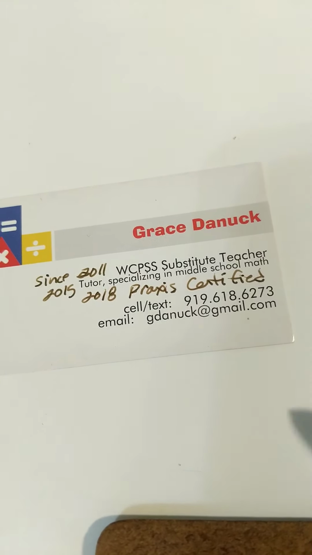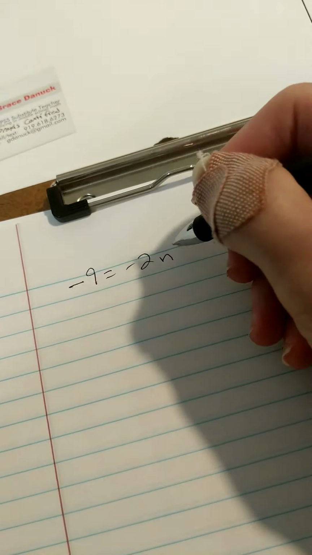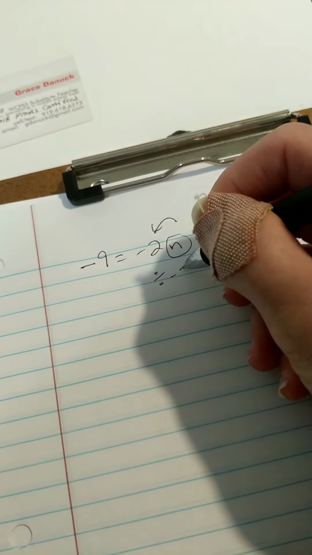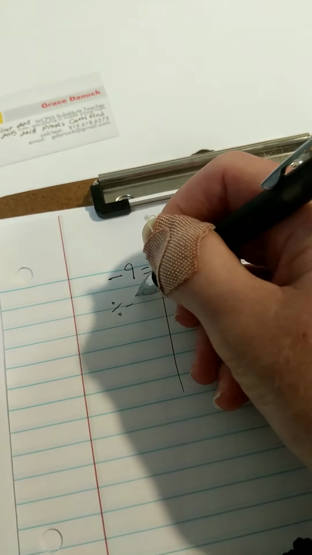All right, let's do negative 9 equals negative 2 times n. Well, we need n by itself. It is being multiplied by negative 2. What is the opposite of multiply by negative 2? Divide by negative 2. Both sides. Negative 2 divided by negative 2 is 1. We still have our n. We could just call that n. 9 divided by 2 is 4.5, and negative divided by negative is positive.